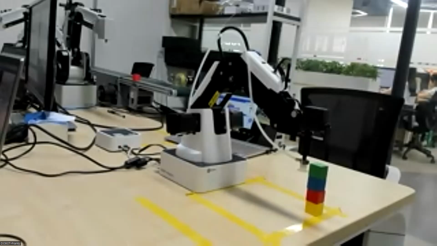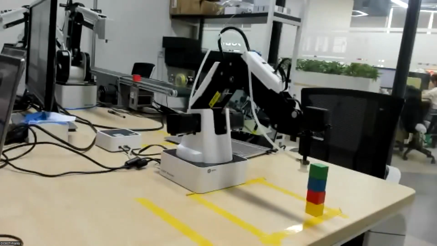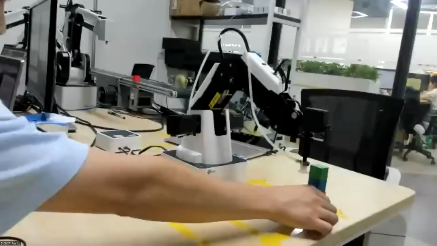Is everyone clear with this demo? If so, please type 6 in the chat room and I will continue the next part. Okay, thanks. You are all very friendly and warm. Okay, I will share my screen now.